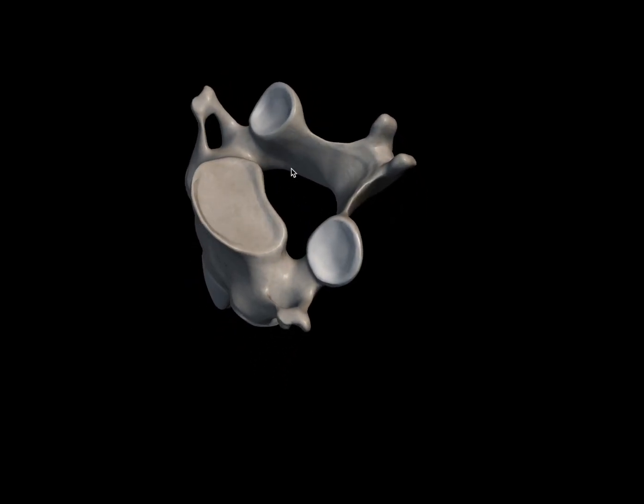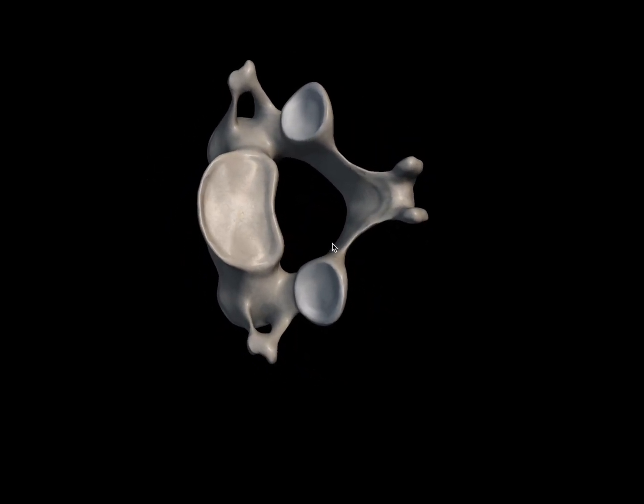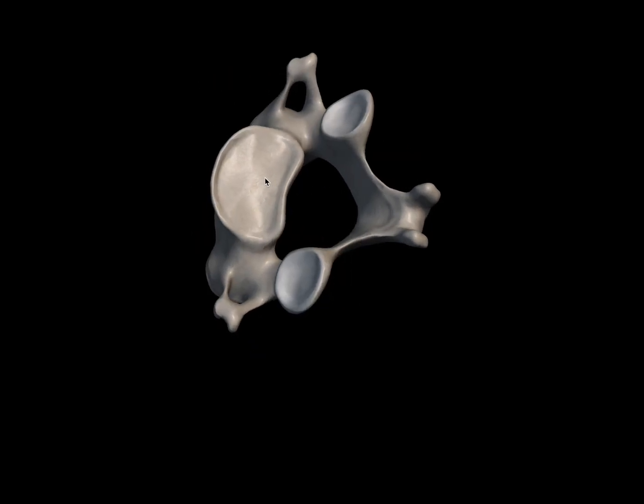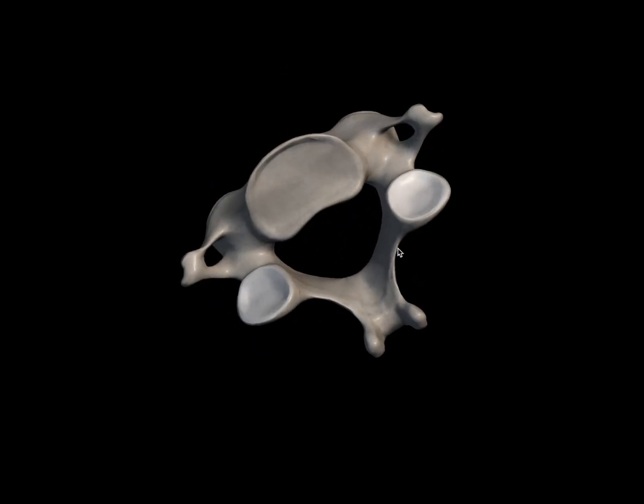These here are the inferior articular facets which lie posterior to the transverse process. These are the transverse processes, and these are the inferior articular facets on the inferior articular process. They are directed downwards and forwards, and they articulate with the superior articular facets on the third cervical vertebra, which is the typical cervical vertebra.